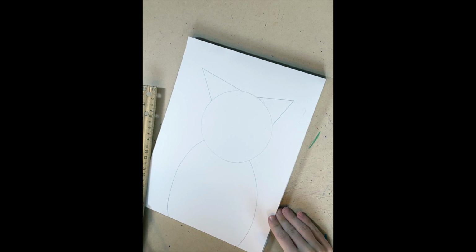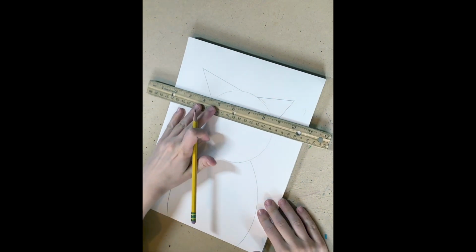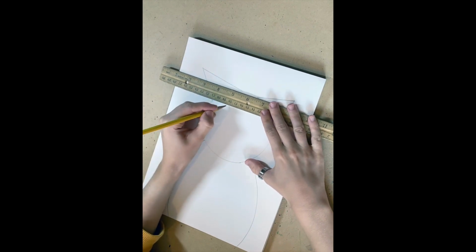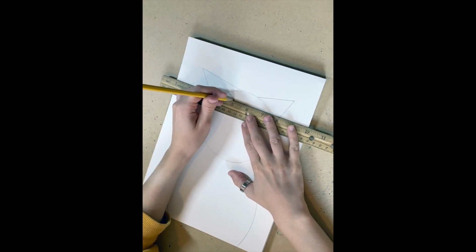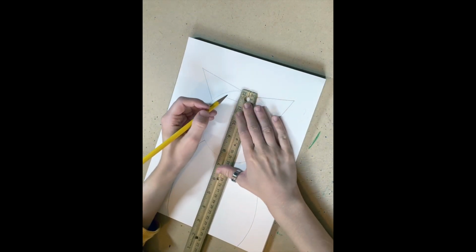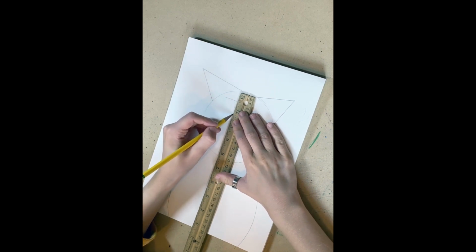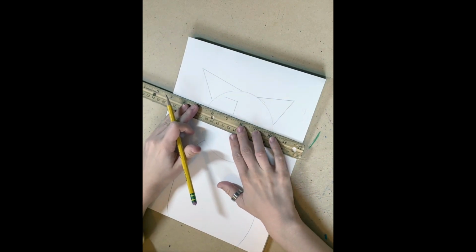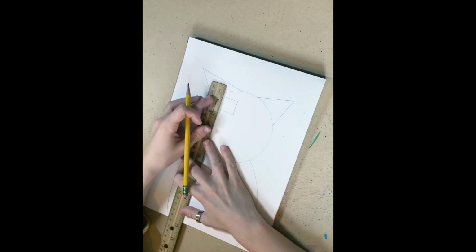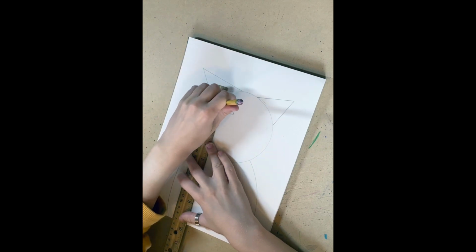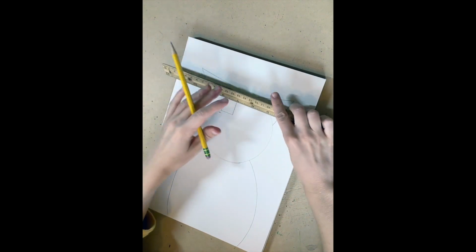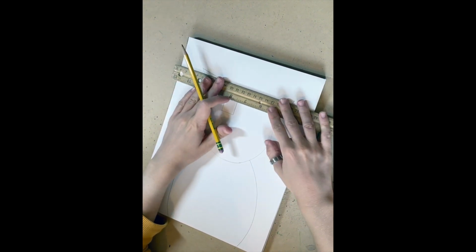And now I'm going to draw the eyes, and the eyes are going to be squares. So this is an abstract portrait. So none of the cat is going to have features of a real cat. It's going to be just a lot more abstract, less realistic. And now I'm going to draw the other side.